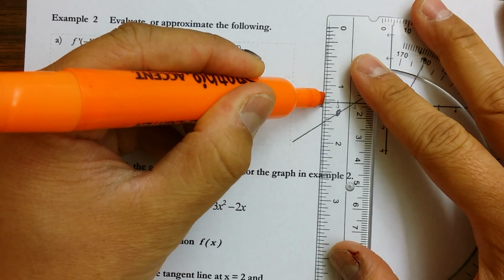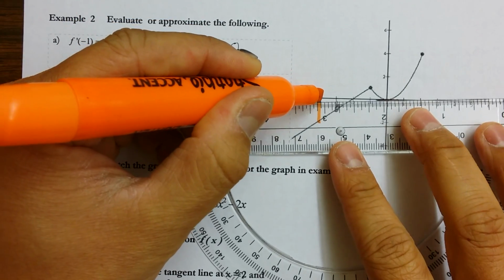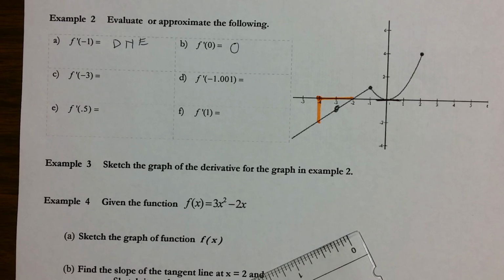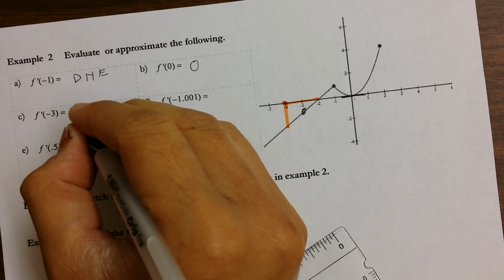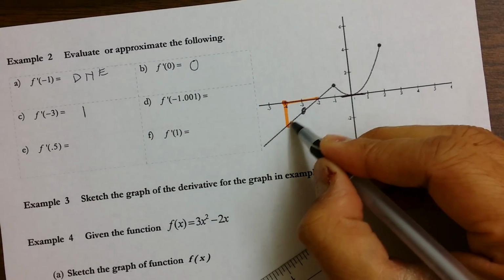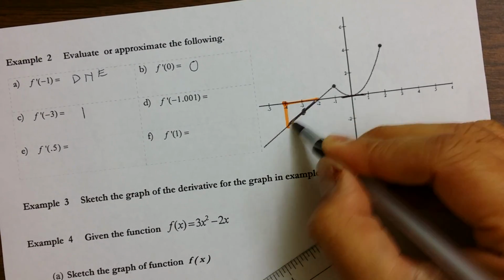Okay, rise over run. As you can see, you're rising 2 units and you're running also 2 units. If you rise 2, run 2, then you have 2 over 2, which is equal to 1. So the slope is 1, right? The slope of that segment right here. The level of incline equals 1.